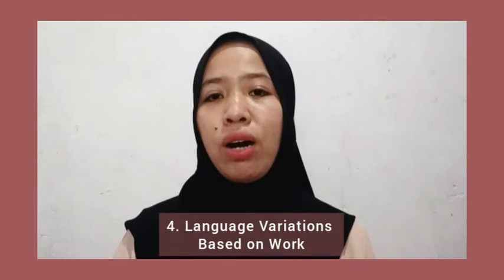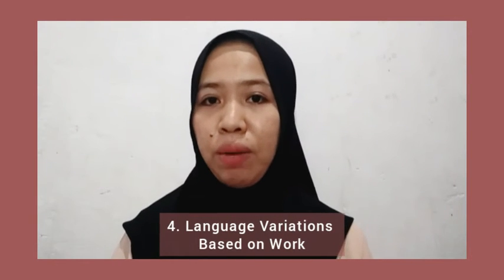The fourth one is language variation based on occupation. These language variations are related to the types of profession, occupation, and task of the language users. For example, the variation used by workers, teachers, and doctors certainly have different variation in language. Teachers, for example, use students, words, curriculum, semester exams, report cards, and others which are different from the variation in the language of doctors who use syringes, prescriptions, drugs, and others.